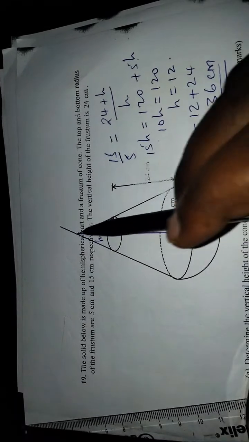The next is the surface area of the solid, again to two decimal places. For us to get surface area, there is a new dimension which has to be calculated. Remember, we had the vertical heights and we do not have the slanting height.